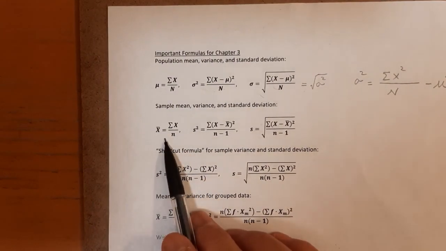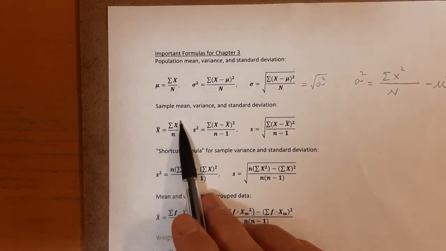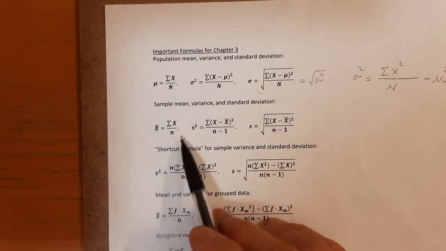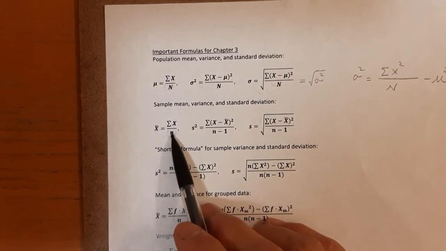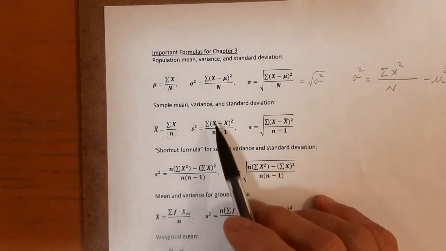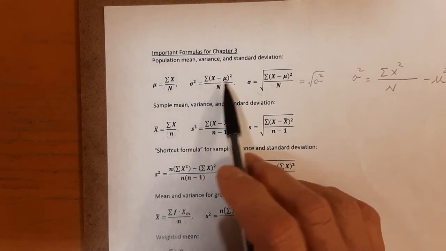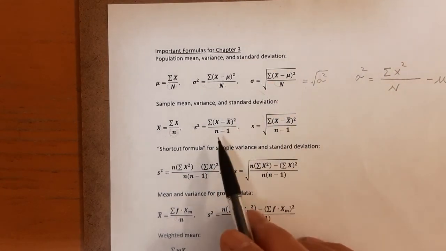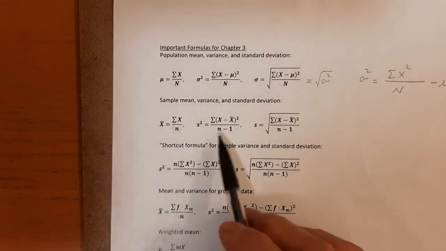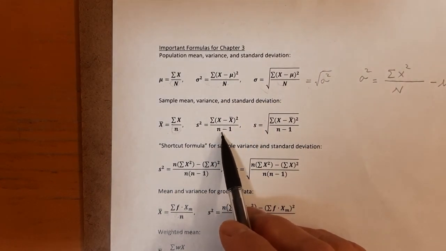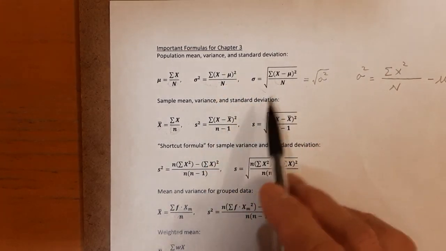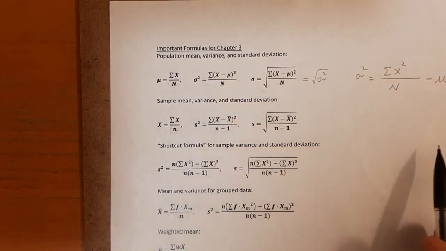This is the sample mean, x bar equals summation of data over n. For population, use capital N. For sample, use lowercase n. And the variance is equal to summation of x minus mean quantity squared divided by n. This is x minus x bar, but for the sample it is divided by n minus 1, not divided by n.